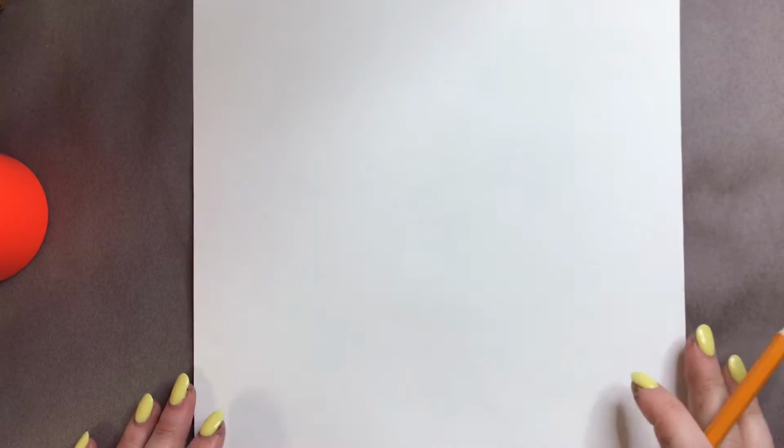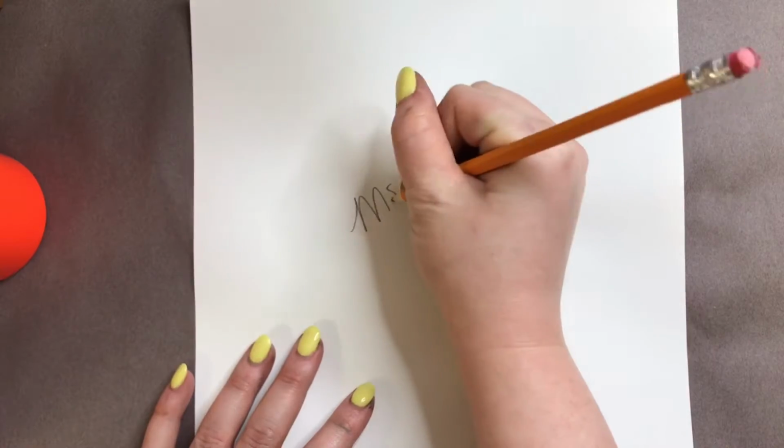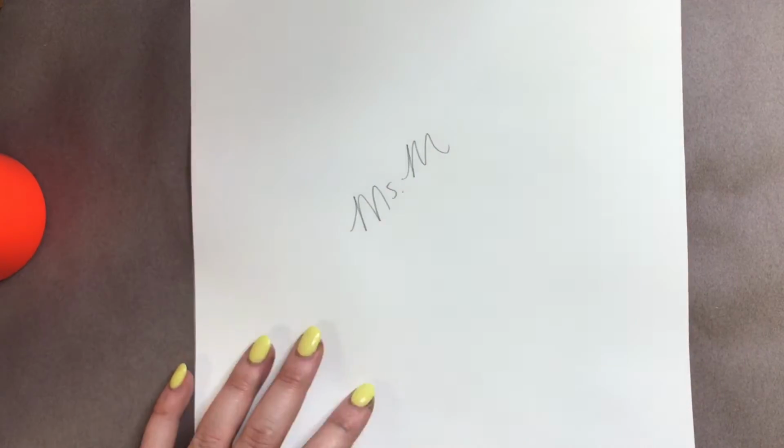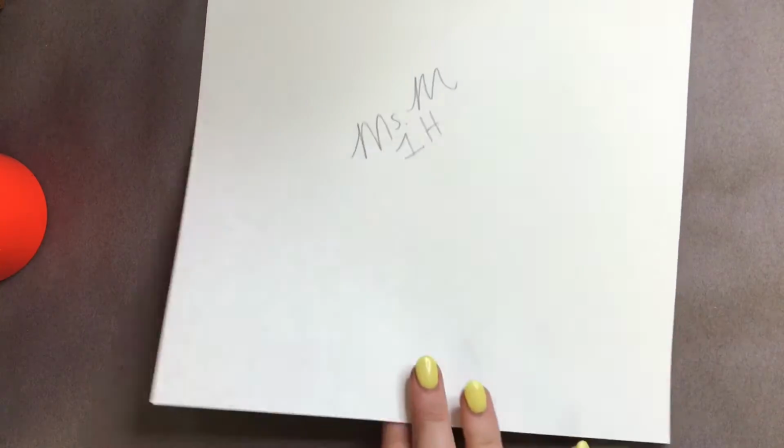Alright, so this is a brand new piece of paper, so what I need to do is, of course, write my name. So I'm going to write Miss M. Don't you write Miss M, you write your name. And bonus points if you write your class code. Once you have both of those things, we're going to flip our paper over. So now our name and class code are on the back.